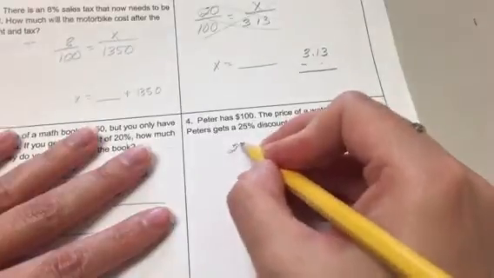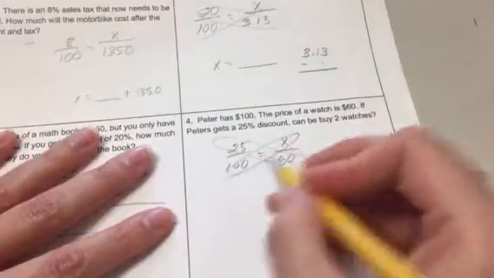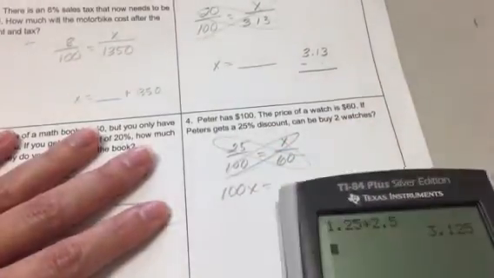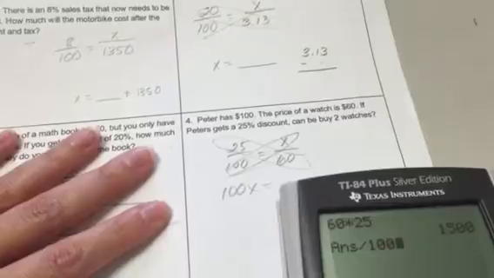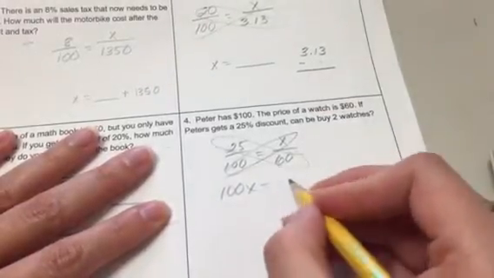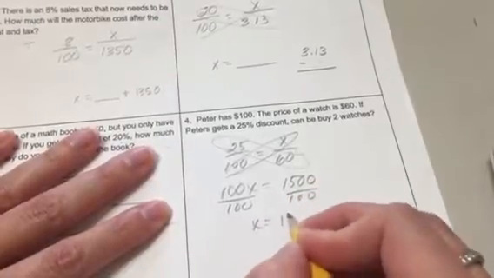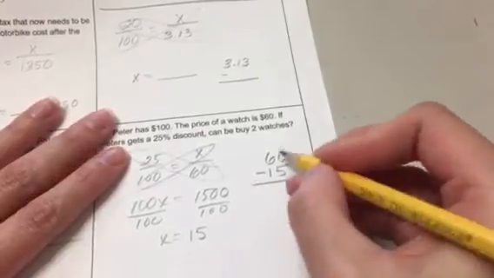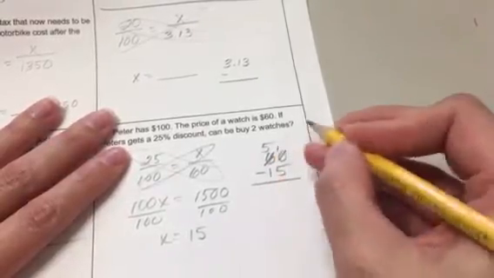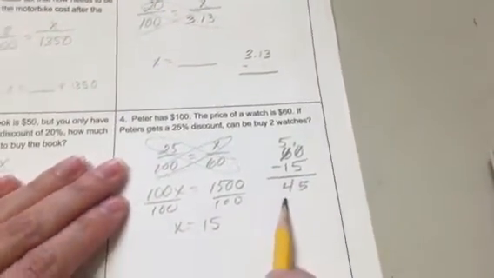So if one is 25% off, we're going to do 25% of $60. So we would get, type that into your calculator, 60 times 25, and then we're going to divide by 100. So our discount would be $15. So if it's a $60 watch and we take off $15, that means each watch is $45.